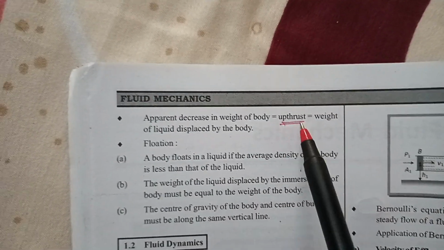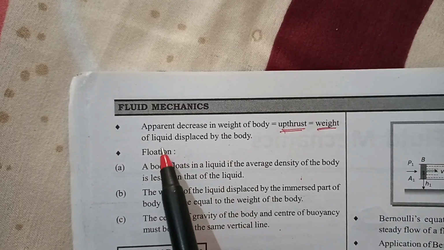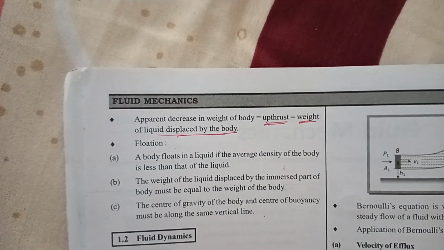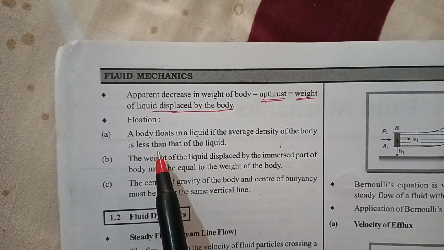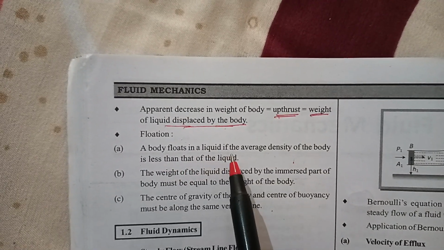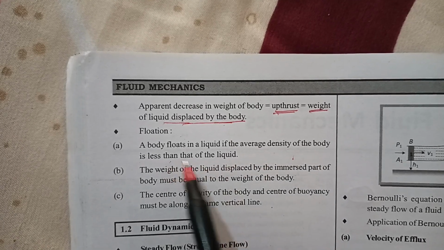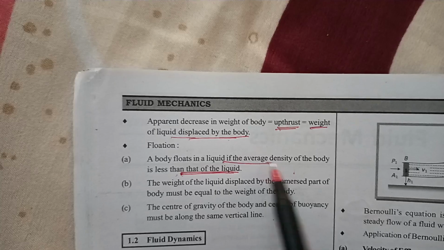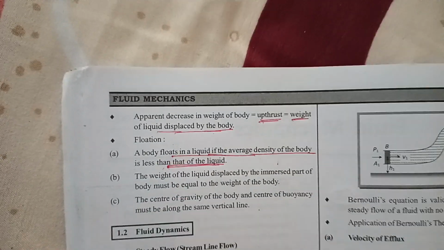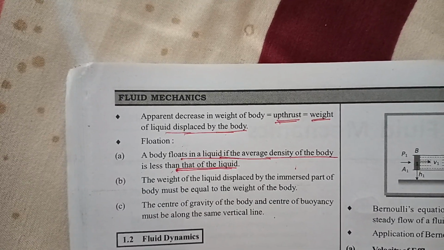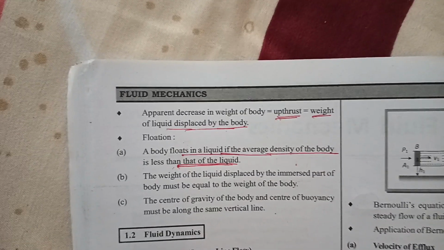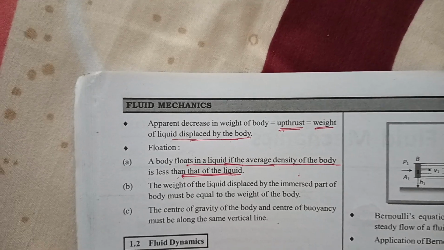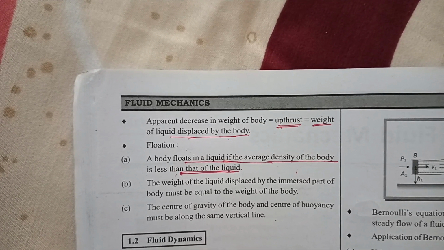Upthrust is always equal to the weight of the liquid displaced by the body. So remember this. Now what is flotation? A body floats in a liquid if the average density of the body is less than that of the liquid. In any liquid, only that body will float whose density is less than that of that liquid. And if the density of the object becomes more than the liquid or water, then it will immerse, it will sink.